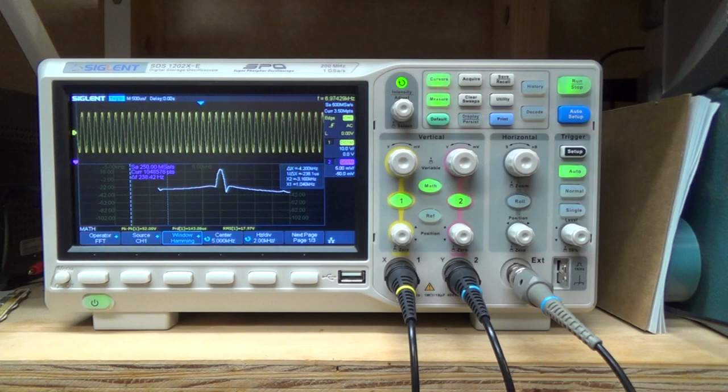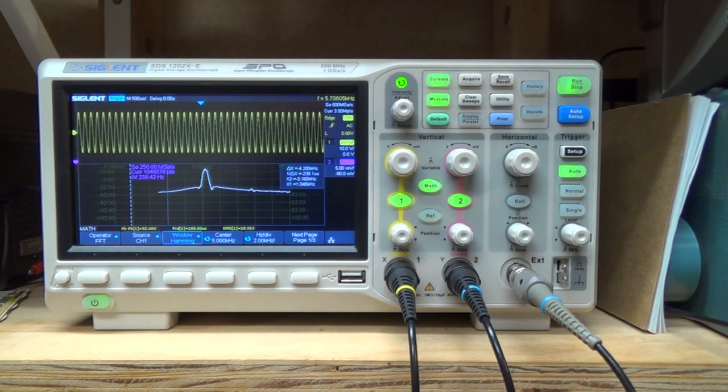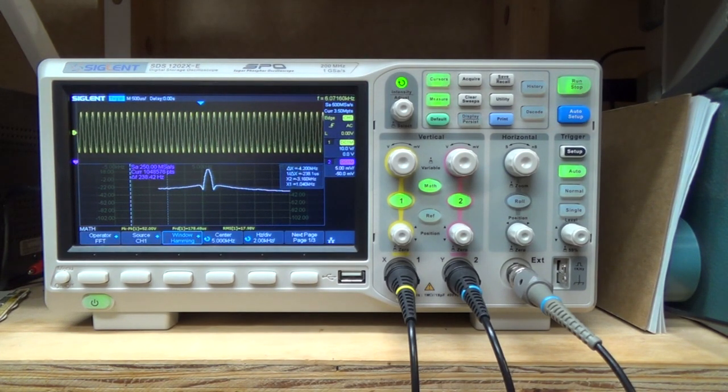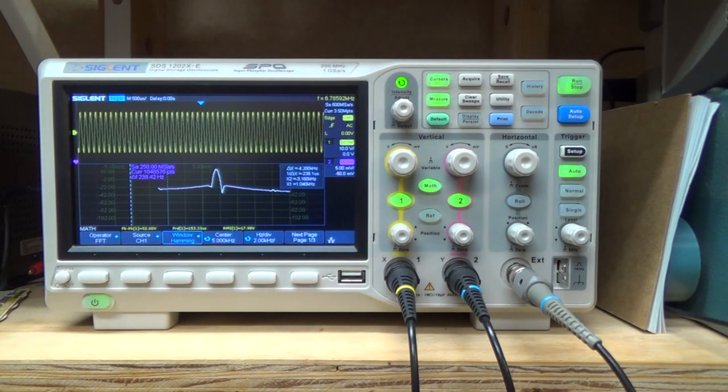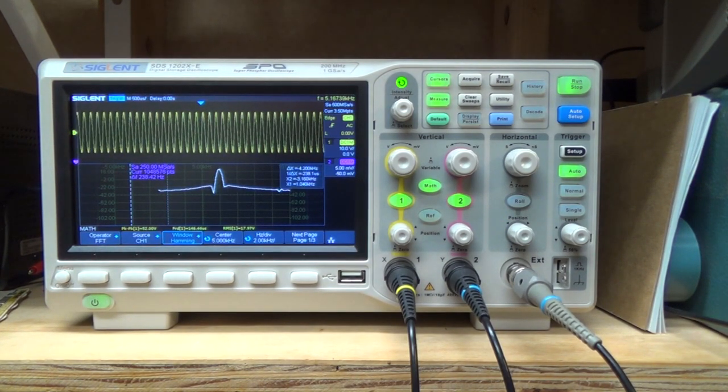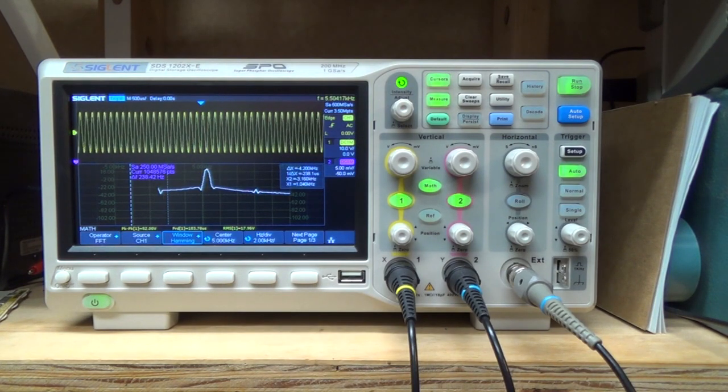So that's my demo. When I was looking for a scope, I didn't see a lot of information on the FFT, so I hope me just going through it a little bit gives you a good idea of its capabilities and what it can do. See if it's for you.